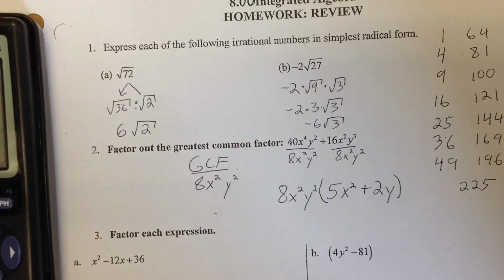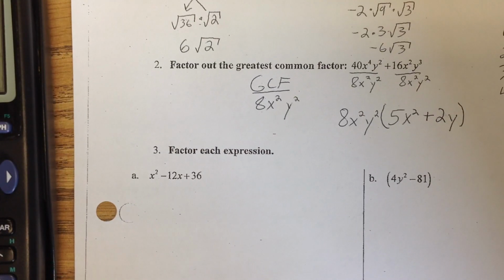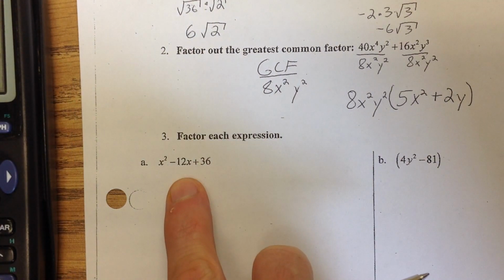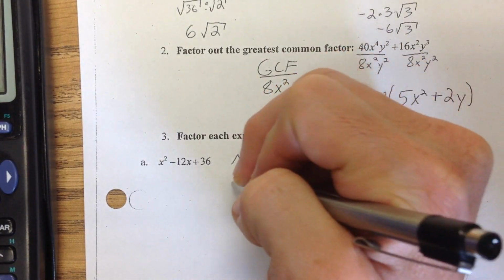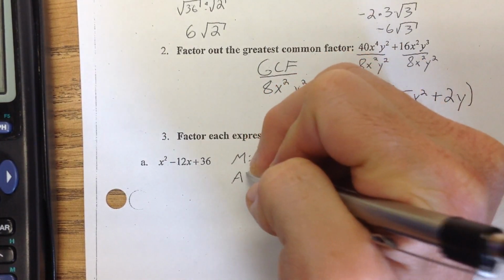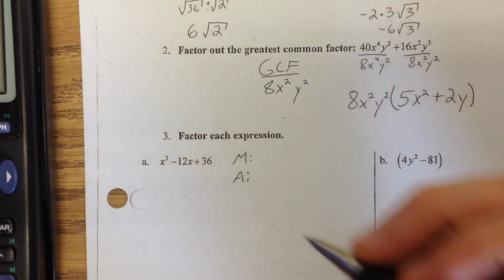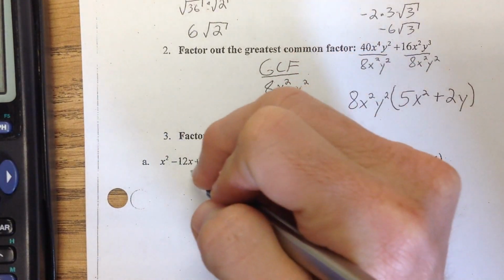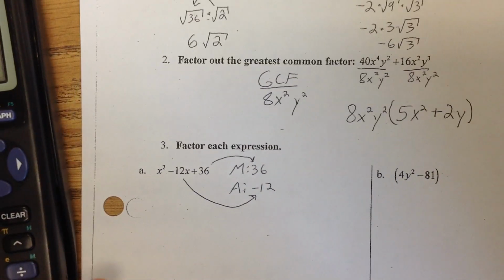All right, so that's that second one here. Number 3 says factor each expression. Okay, so this one has 3 terms. When you have 3 terms, you want to be thinking about m and a. All right, when there's 3 terms, that's the technique that we're going to be using: m and a. So we need 2 numbers that multiply to 36 and add to negative 12.